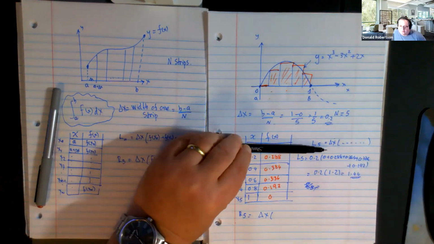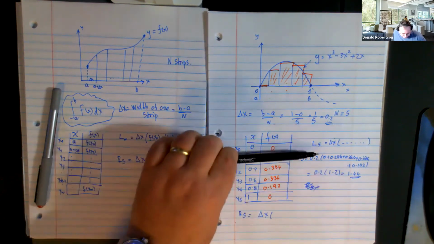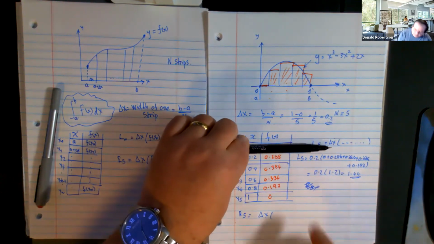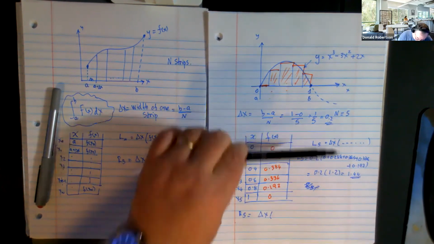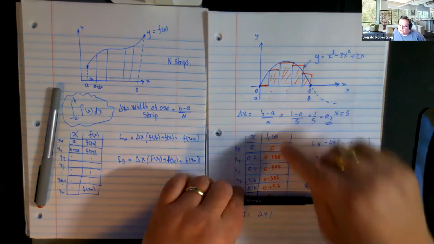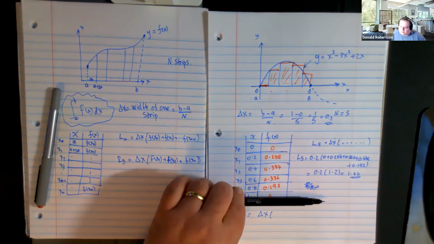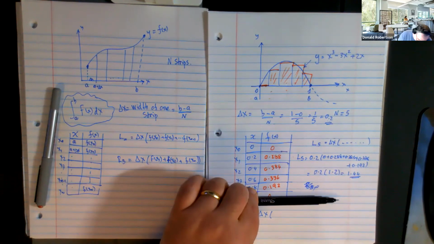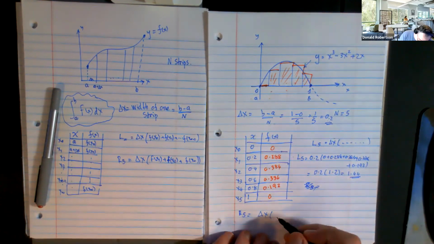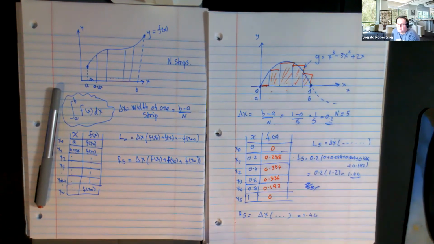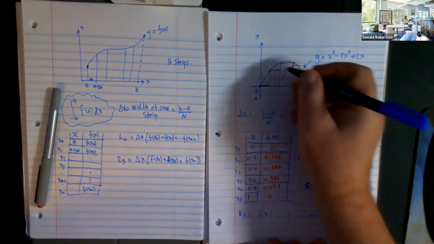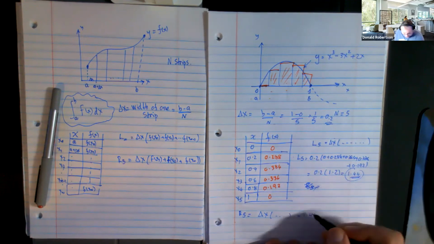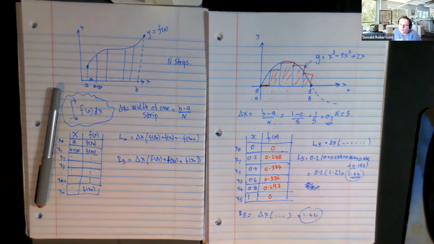Wait a minute, here's a bit of luck. Isn't this number all of those added up? Isn't this number all of those added up? By sheer luck, isn't this answer the same answer? They're both the same. So won't you end up with 1.44? So in this particular question, the area under this curve is 1.44 in both. And that was just a sheer coincidence.